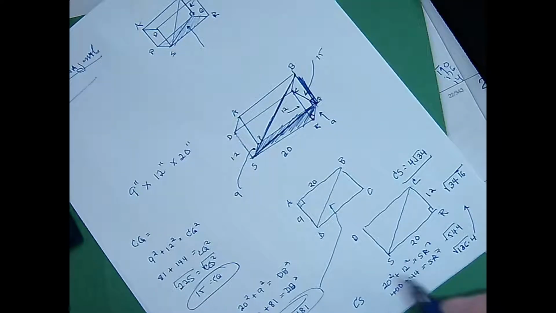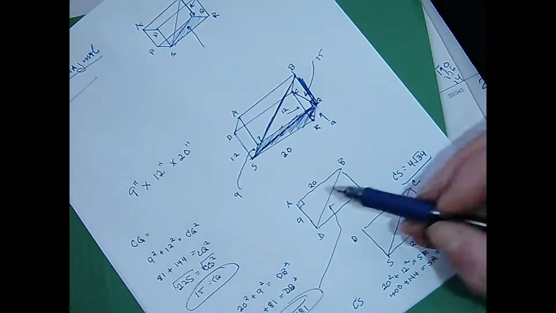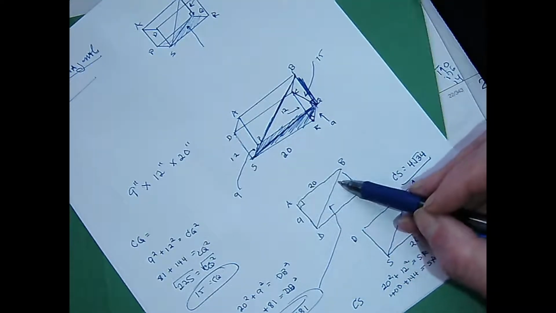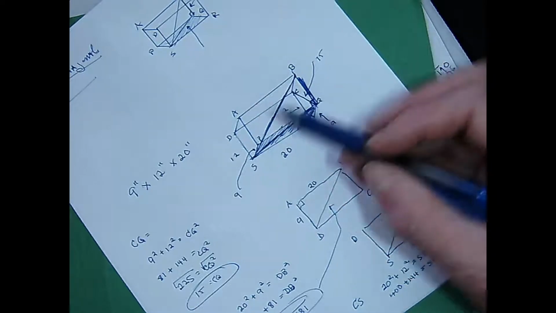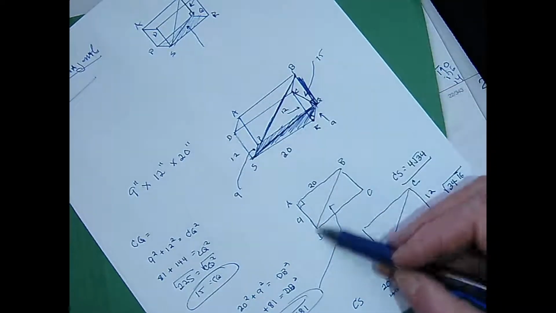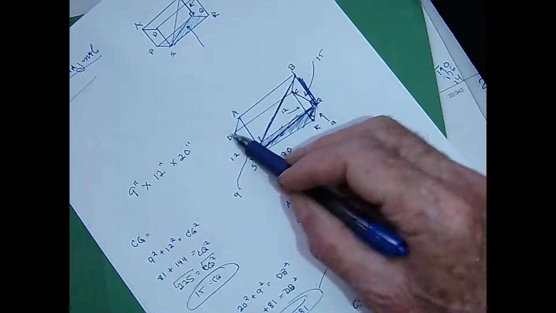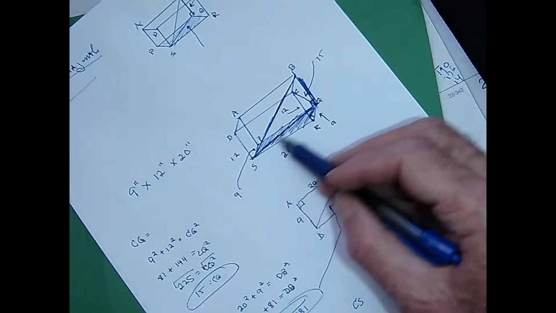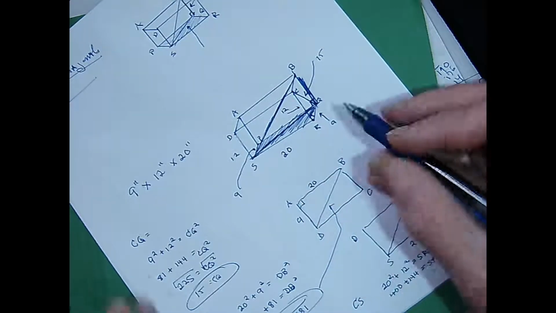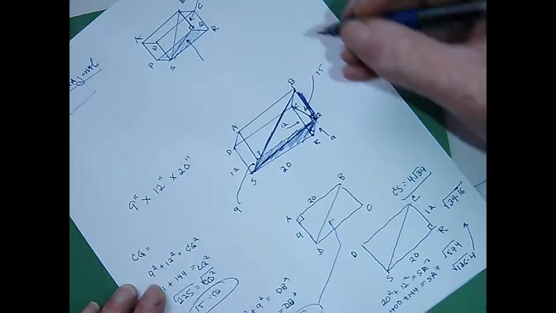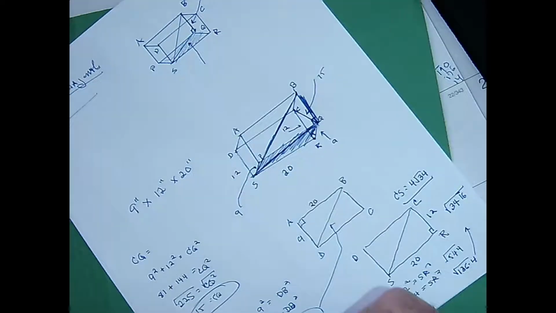What did we get for SQ? DB is the same as SQ, isn't it? DB being the diagonal of the upper rectangle. SQ is the same as that. So when I'm hitting with that length SQ, it should be the same as DB, the square root of 481.